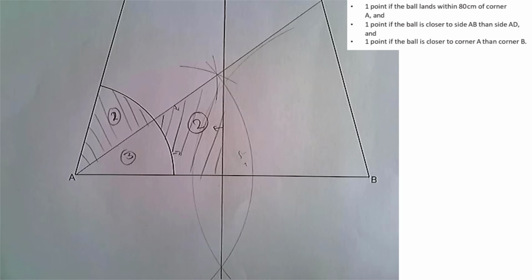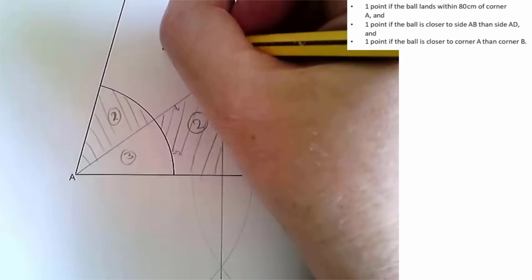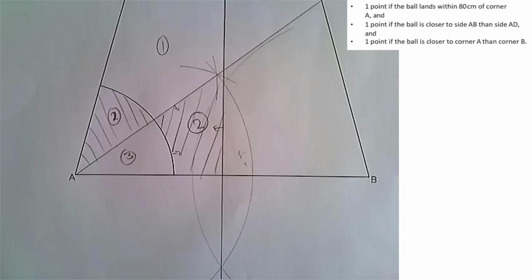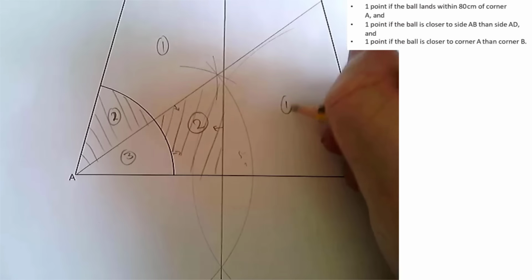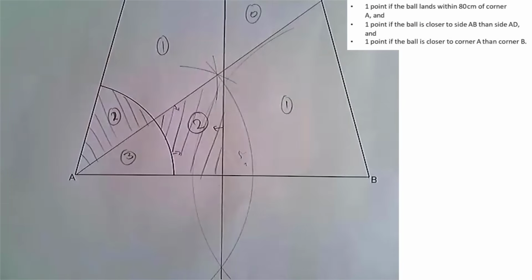What other regions have we got? This one up here is only worth one point because it's closer to A than B, but doesn't meet any of the other conditions. And the one down there is worth 1 because it's closer to AB than AD, and the one at the top is worth 0 because it doesn't meet any of the conditions. Right, so they're the 2 regions that I want, and I've shaded both, so that's job done.